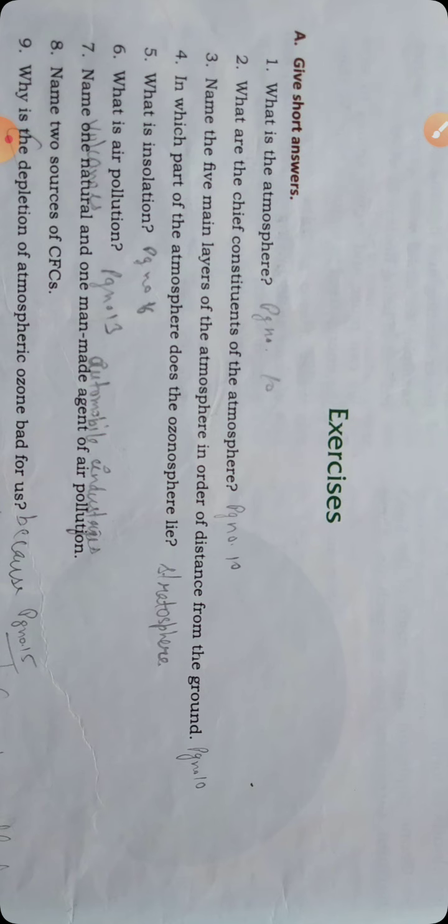There are short answers, dear sweet students. You have to make the effort to find them. I'll give you a hint. What is the atmosphere? You will find it on page number 10. Then, what are the chief constituents of the atmosphere? That is also on page number 10. Name five layers of the atmosphere in order of distance from the ground. That is also on page number 10. You can find it out.